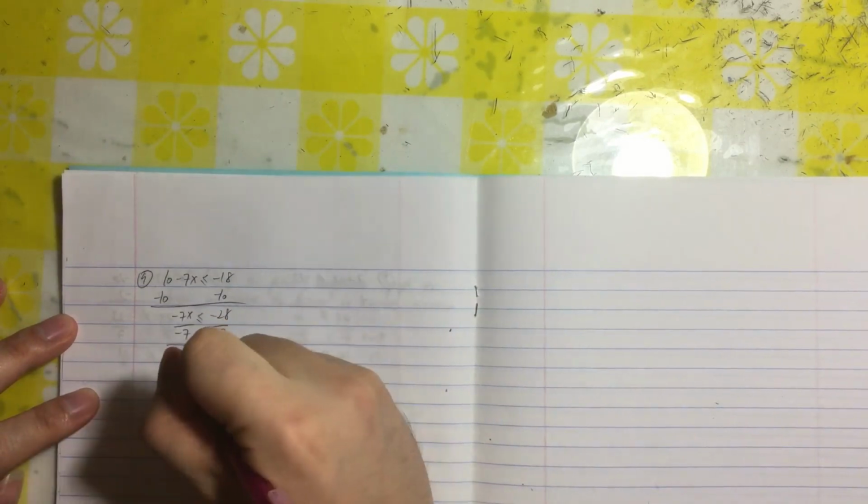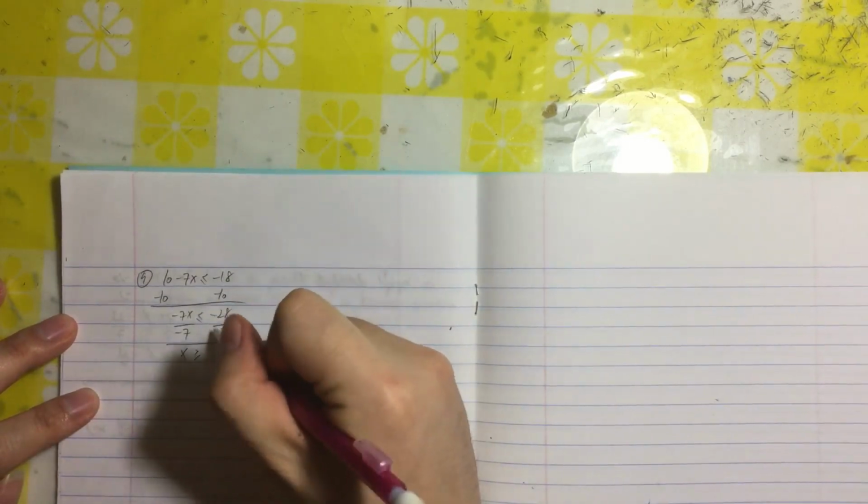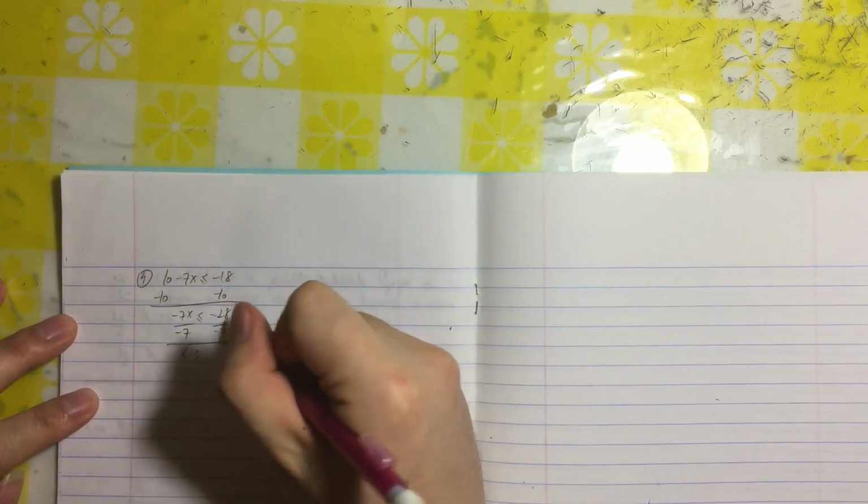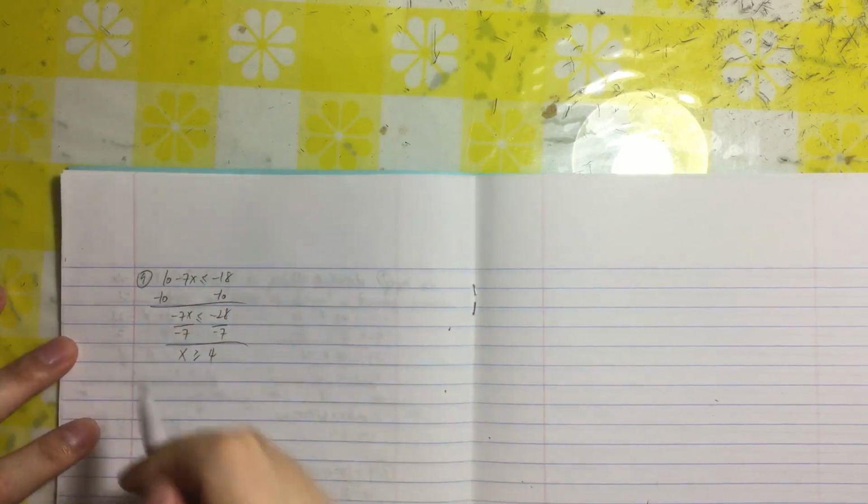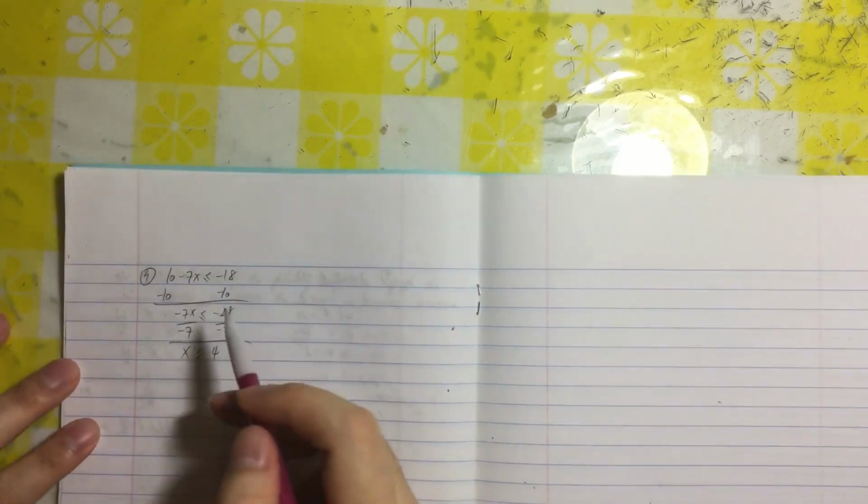On the left side, I get s by itself. On the right side, double negative is positive. 28 divided by 7 is 4. That's the solution to this inequality.